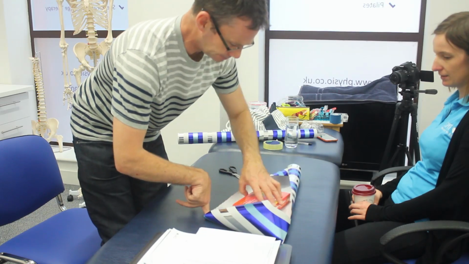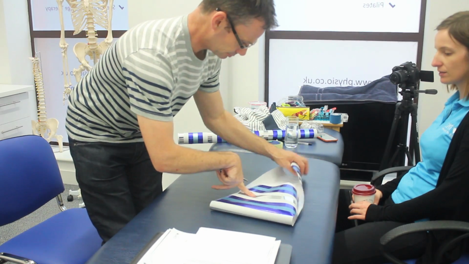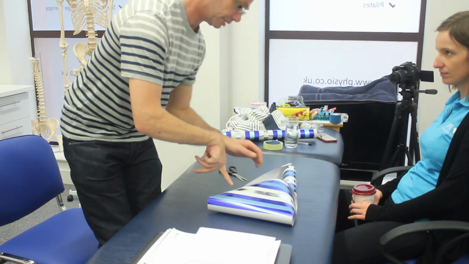Constraint-induced movement therapy is a form of rehabilitation for the upper limb that links the two theories of neuroplasticity and cortical reorganization. CIMT was developed by Dr. Edward Taub and his team in the USA.